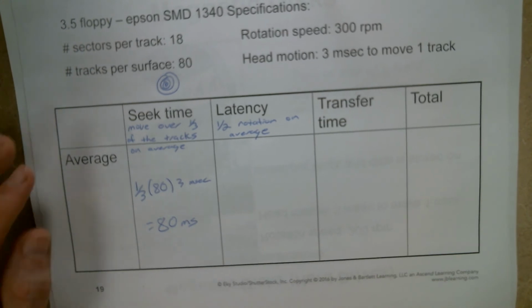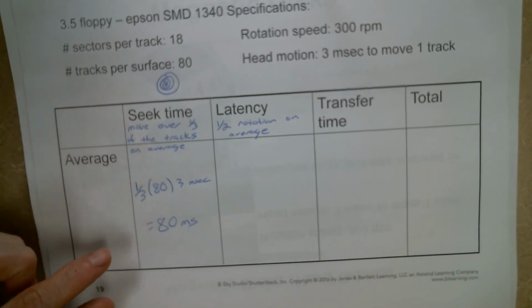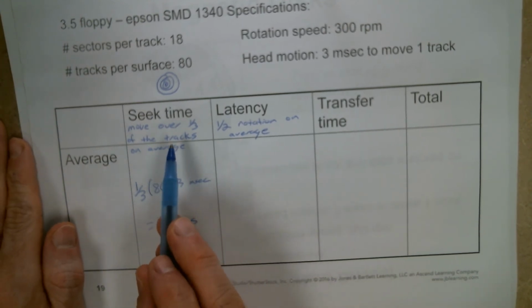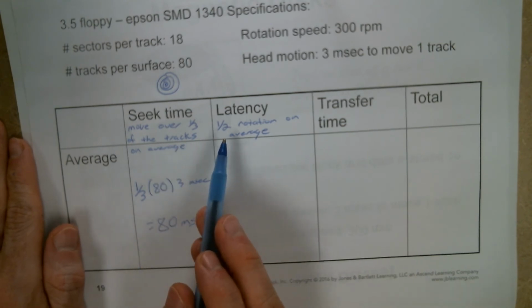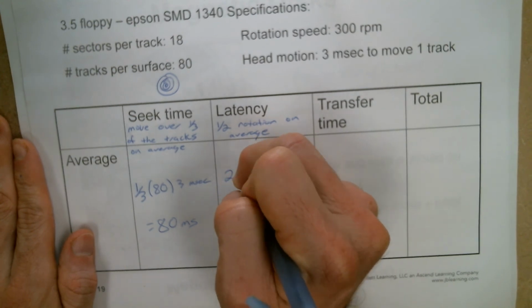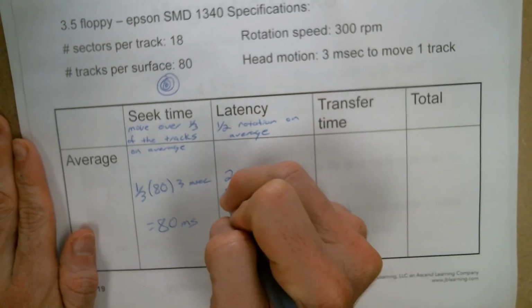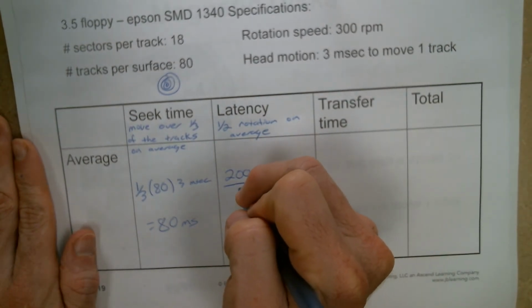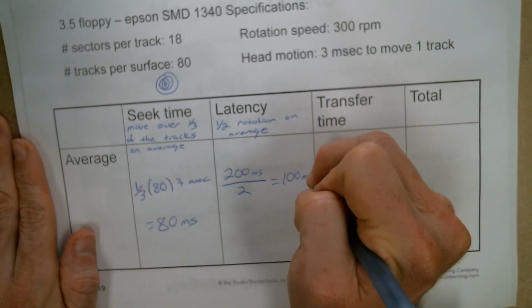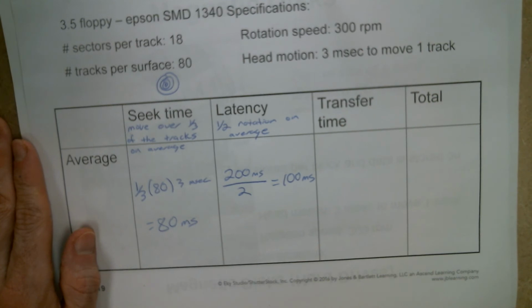Right. And the reason these aren't the same is that the disks are only spinning in one direction, where the head can move up or down. So that's why this one's only a third, where this one's a half. Now, again, if a single rotation takes 200 milliseconds, and on average we're going to have to do half a rotation, that means on average our latency is going to be 100 milliseconds.